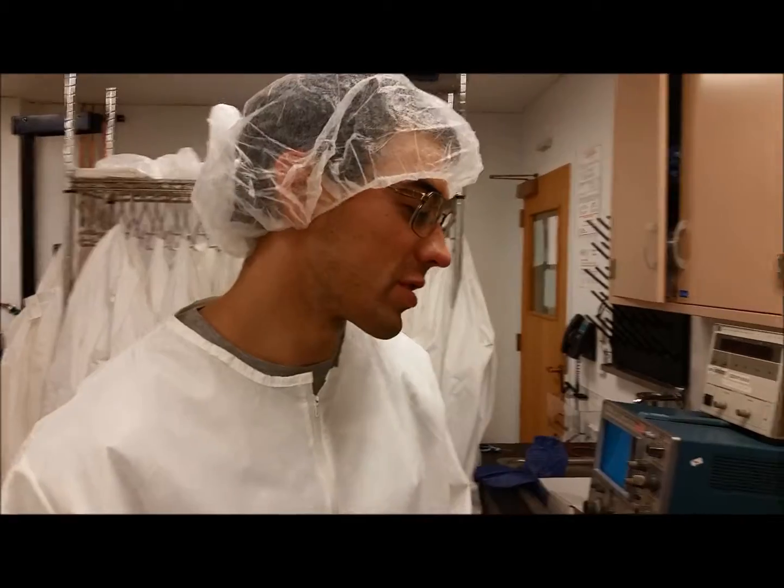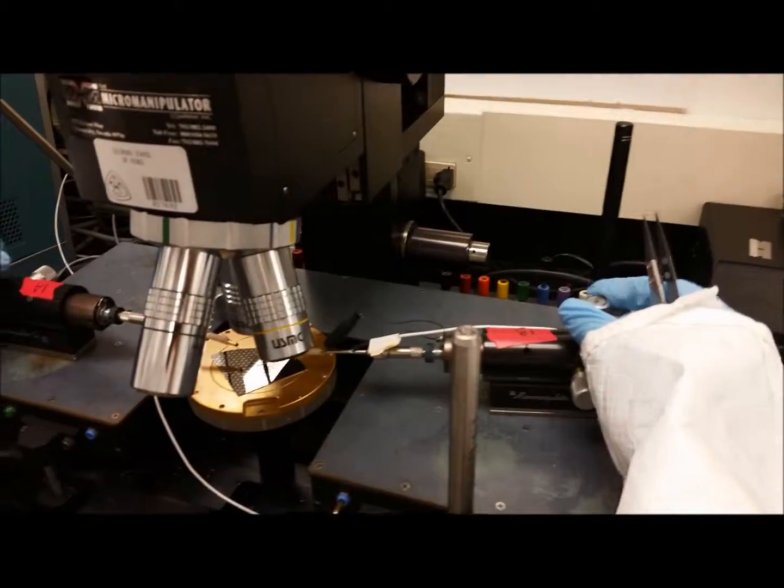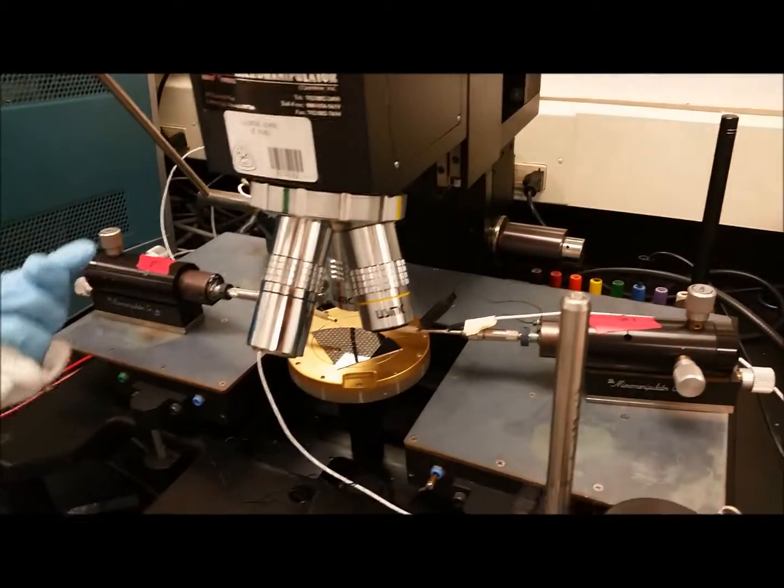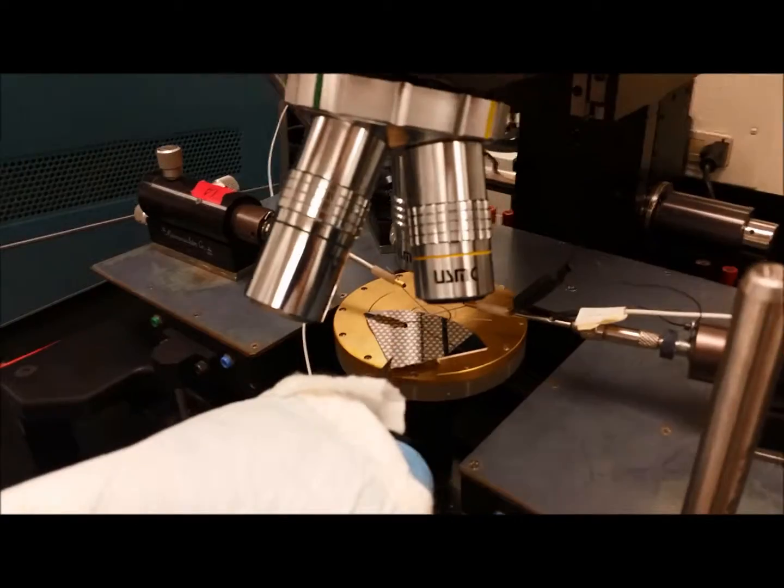So now to remove your sample, remember to lift up your probes. The reason for lifting up these probes is you do not want to scratch your device when you remove it.